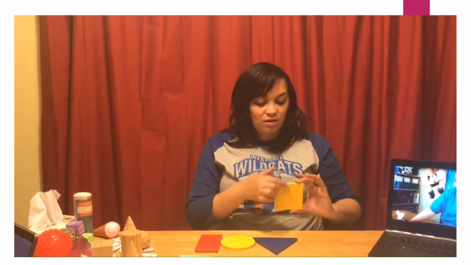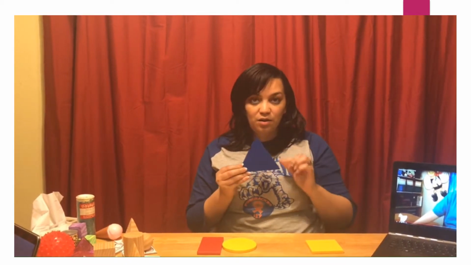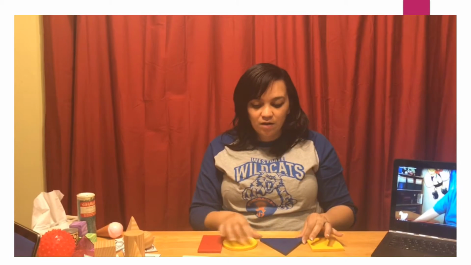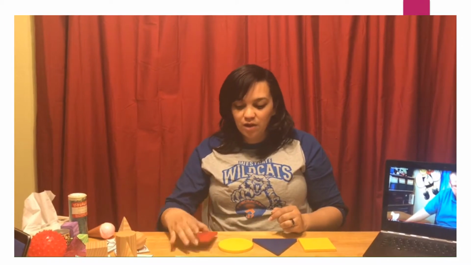Students, before we start with 3D shapes, we're going to do a review of regular shapes. Square, 4 equal sides, 4 corners. Triangle, 3 sides, 3 corners. Circle, no corners, no sides, just round. And rectangle, 4 corners, 2 long sides, 2 even sides.